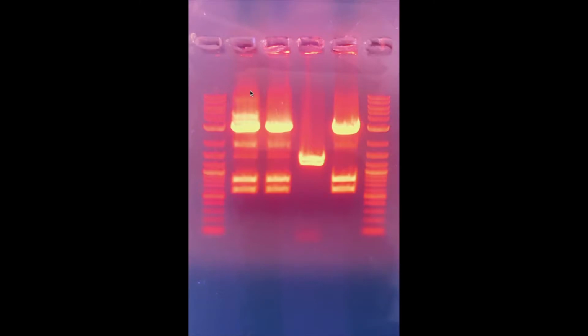These 3 lanes are my no name plasmid cut with ASE1. I should get 3 bands here, 1, 2, 3, but instead I'm getting 5 bands. So what's the issue with these bands that appear between my desired bands? First of all, I didn't know.